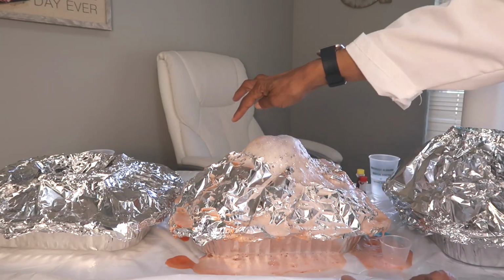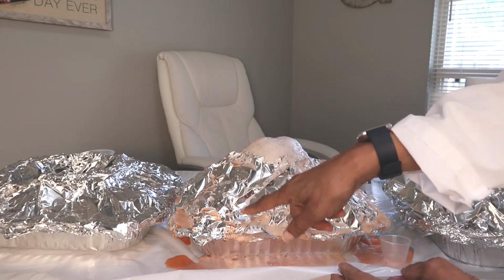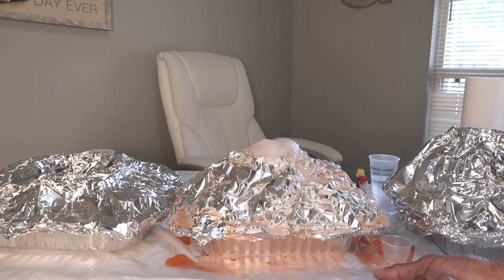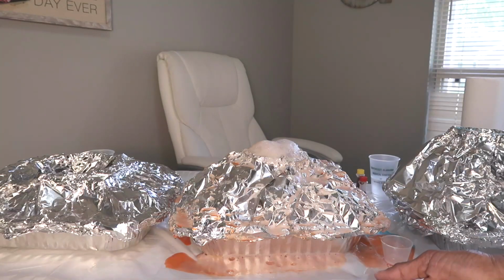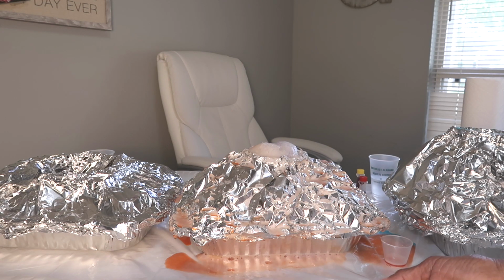Notice how it goes through all the areas, all the cracks, and it just slides right on down because it is a thinner viscosity.